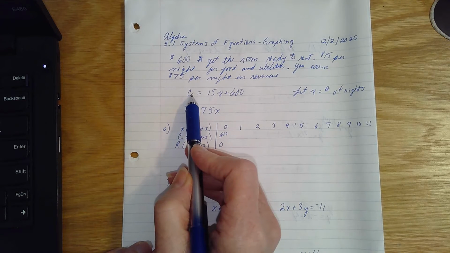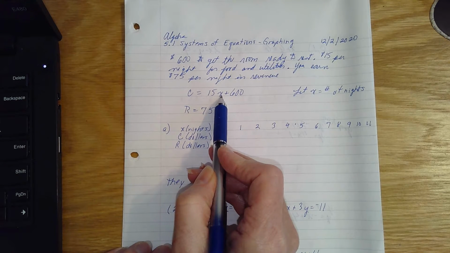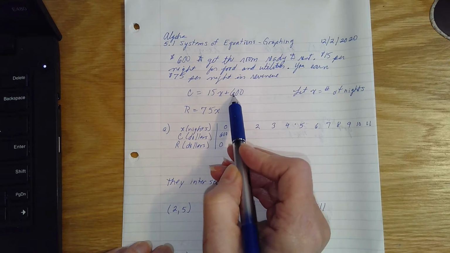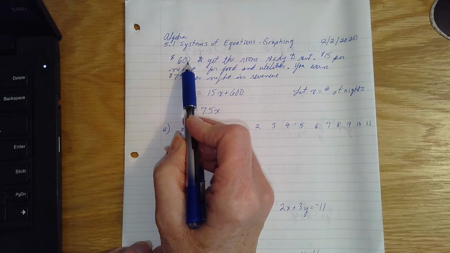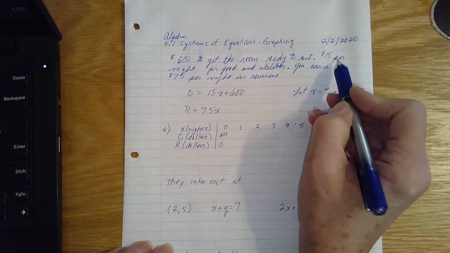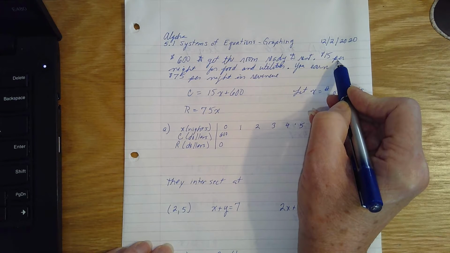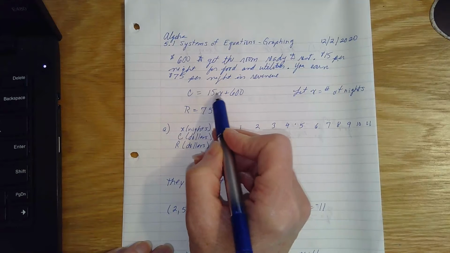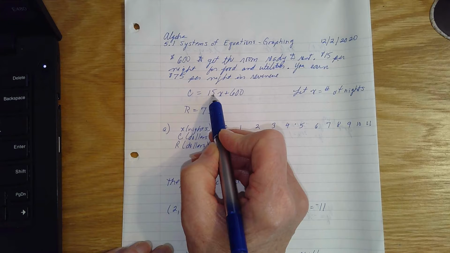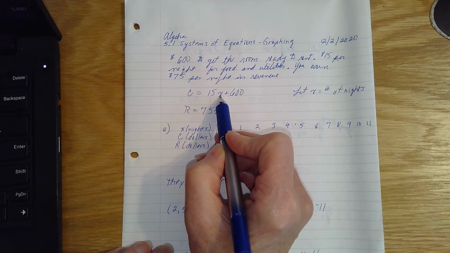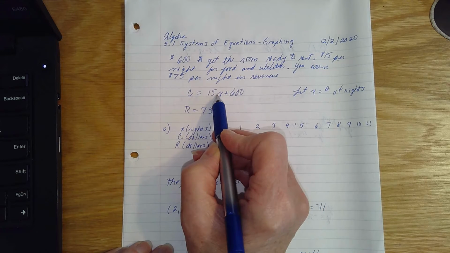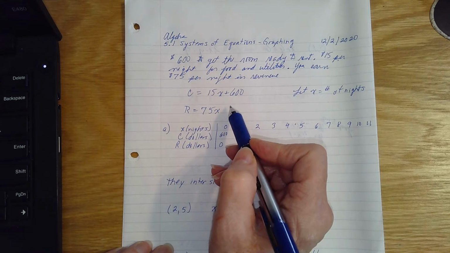So the equation, the cost, is 15 times x plus 600. X is the number of nights. The 600 is a fixed cost. That's how much it costs to get the room ready. $15 is a repeating cost. The word per tells you that it's going to occur more often. Per night is times night. 600 is in dollars. 15 is dollars per night. X is nights. Dollars per night times night gives you dollars. So dollars plus dollars, and the cost is in dollars.